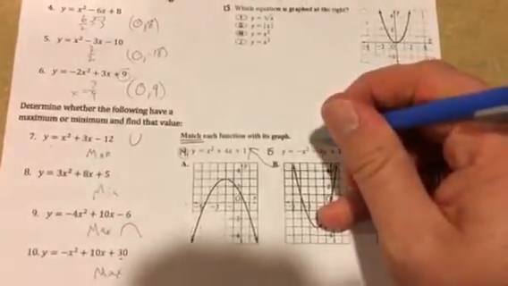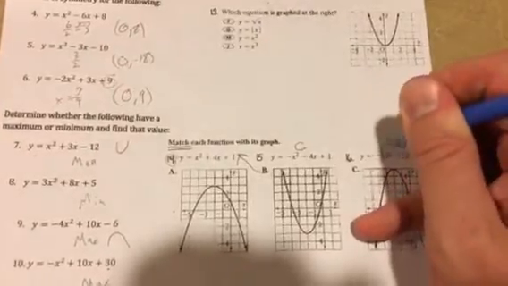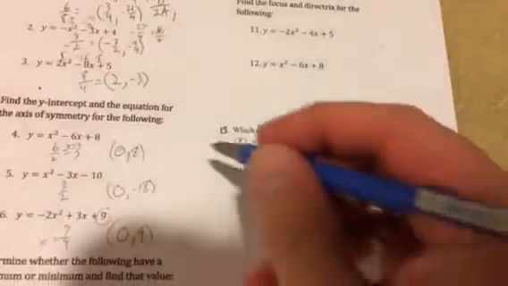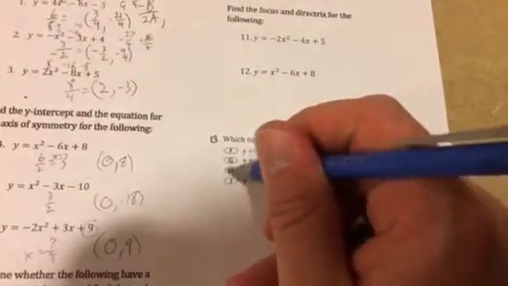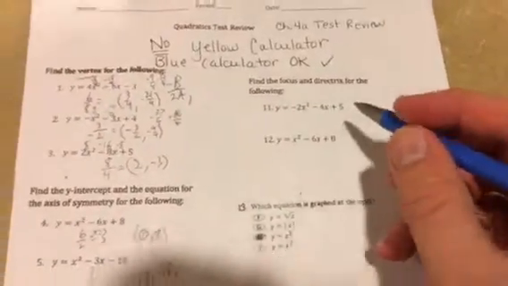So this one is C, and this one is A. Okay? Do something simple. This is a parabola. It's a quadratic equation. That's what we've been talking about anyway. It's going to be H. Find the focus and directrix.